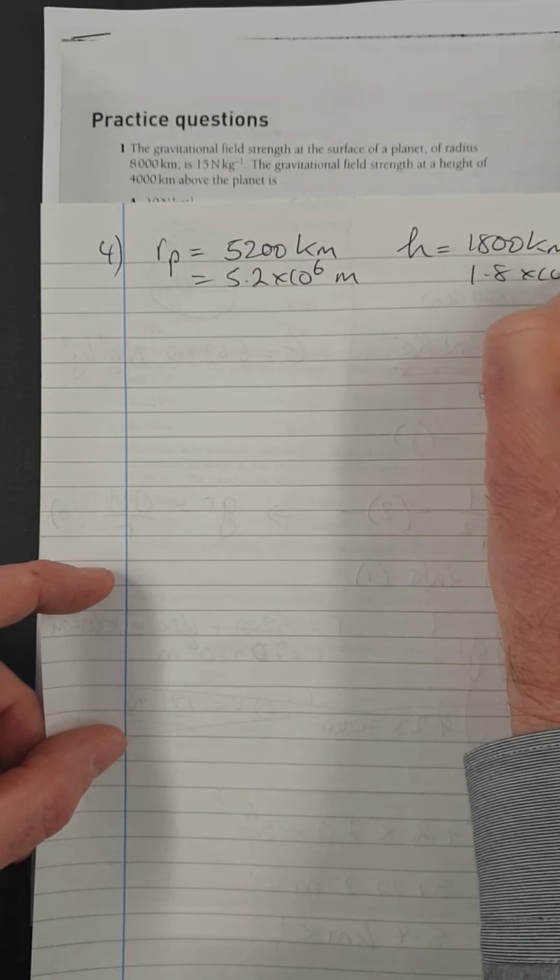Okay, and my equations again were: that's the equation for the velocity, and that's the equation for the gravitational field strength. Now this time, I'm going to use equation 2 first of all, and rearrange equation 2 to give me that M is equal to g R squared over the constant.